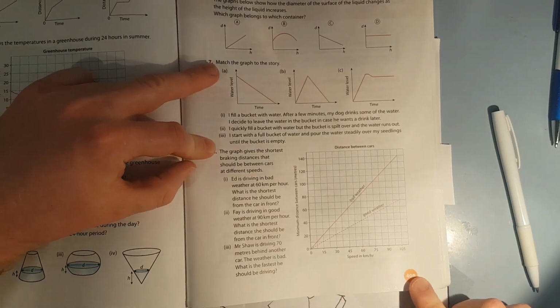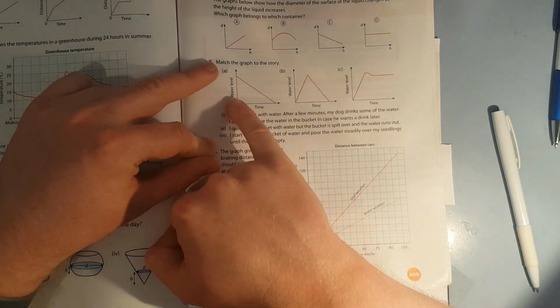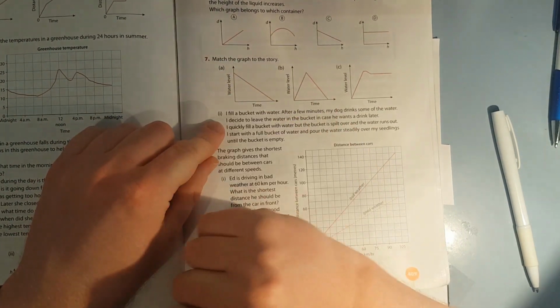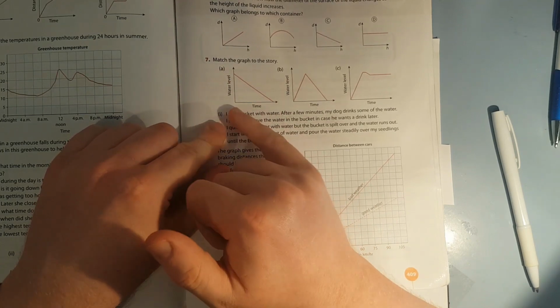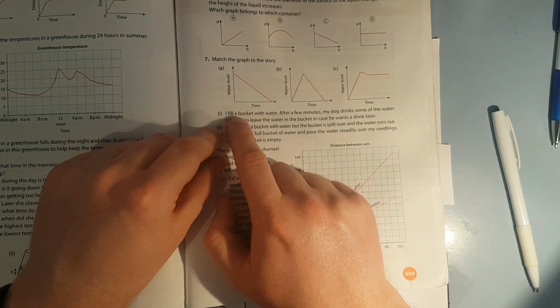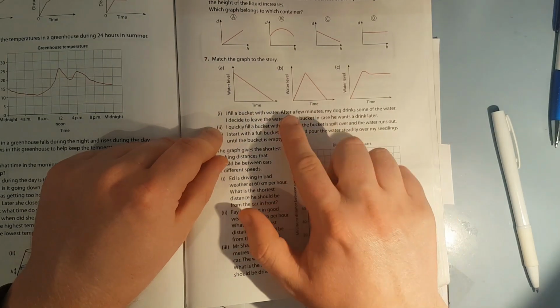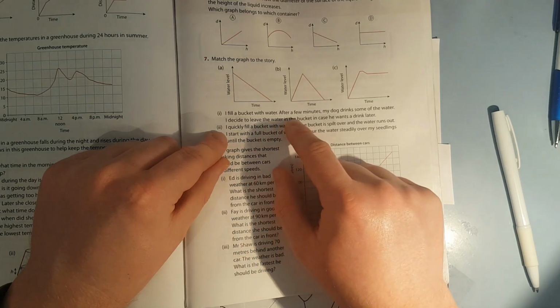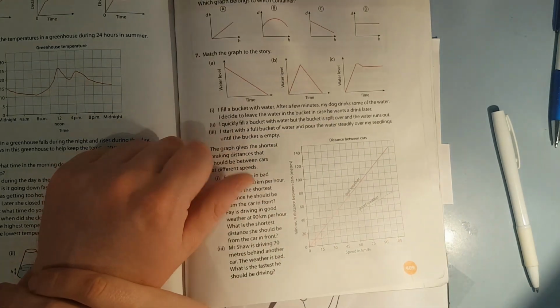I'm just going to slide that into grey. There we go. The question says match the graph to the story, and we've got the water level of a bucket and time. So the first one is: I fill a bucket with water. After a few minutes, my dog drinks some of the water. I decide to leave the water in the bucket in case he wants a drink later.